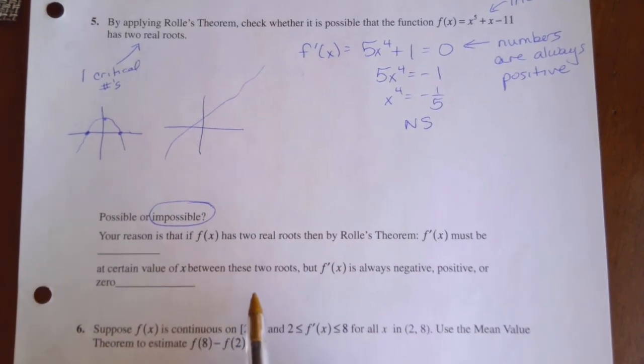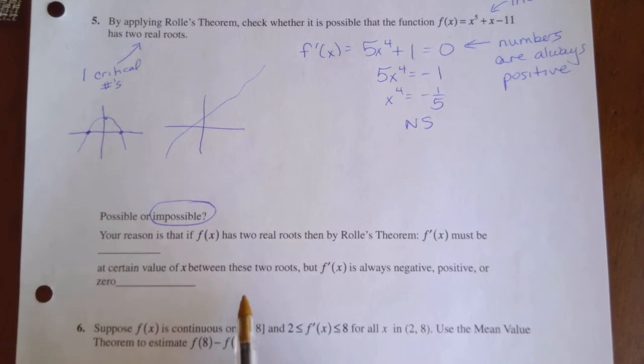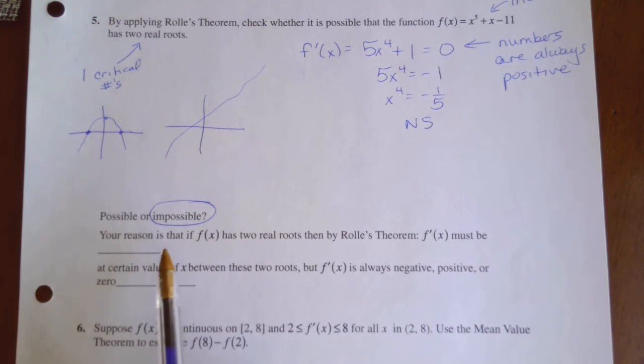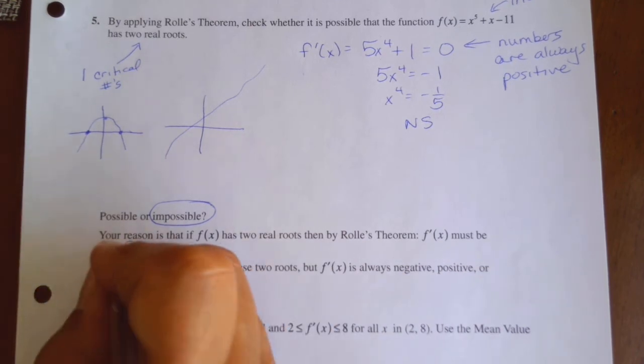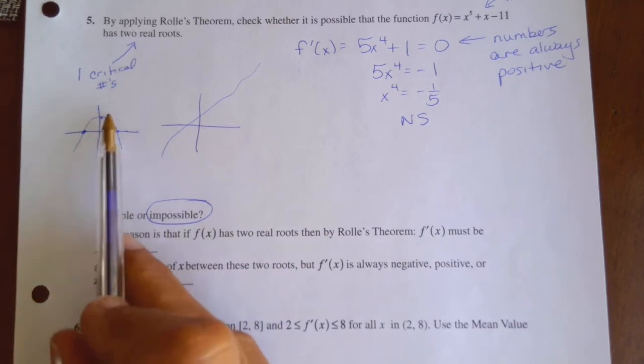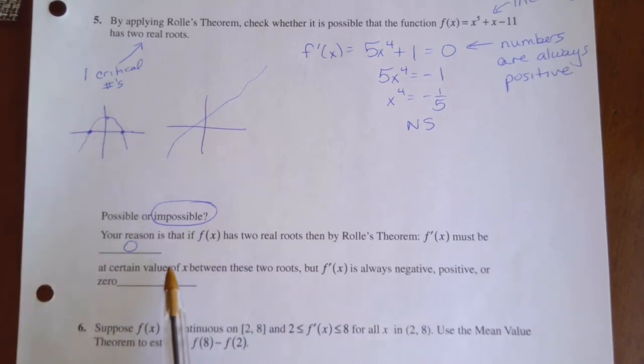And now you're going to be asked to fill this in. So this is what's kind of weird. So I'll help you with this. It says your reason is that f of x has 2 real roots by Rolle's theorem means that the derivative must be what? Must be 0 at certain values of x between these 2 roots. Right? We must have a derivative of 0. That's what this is saying.